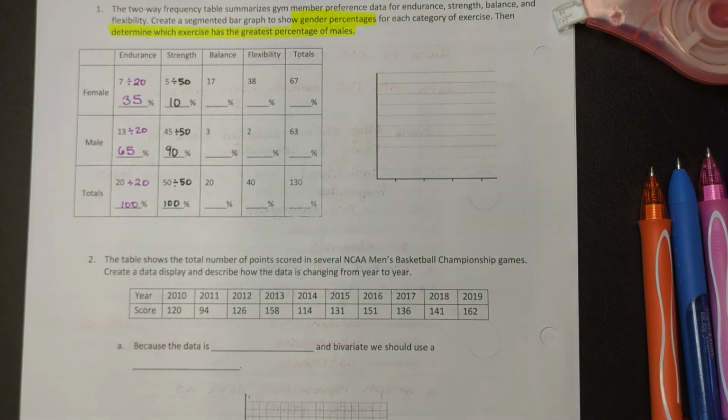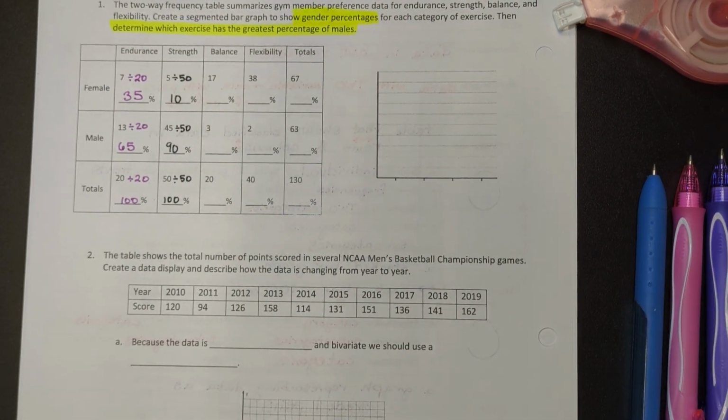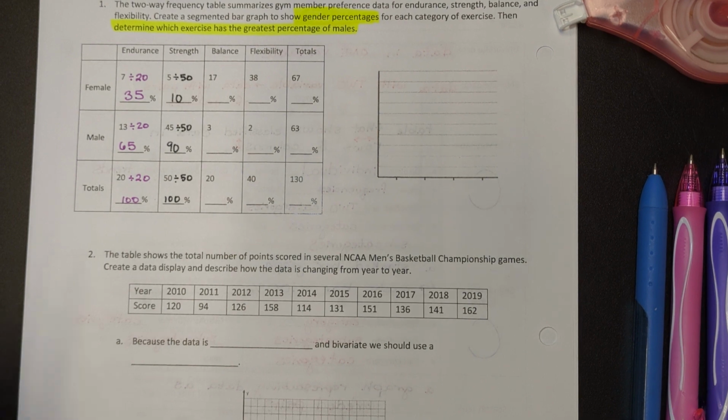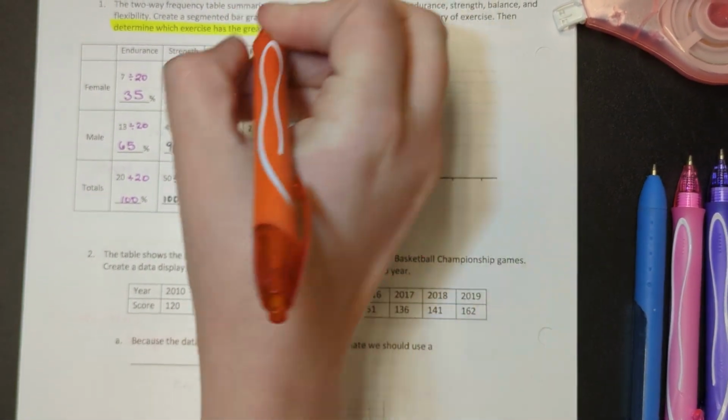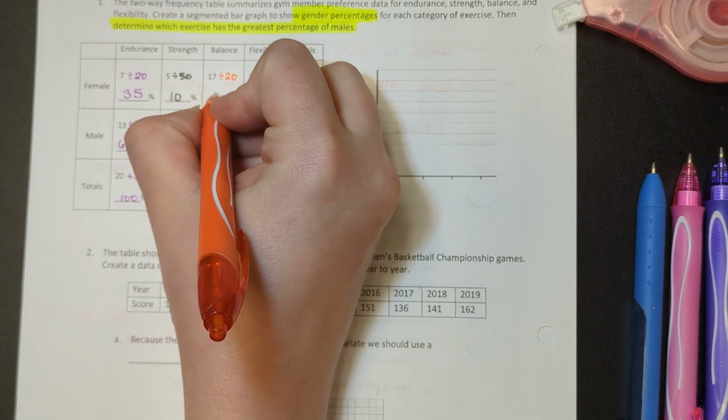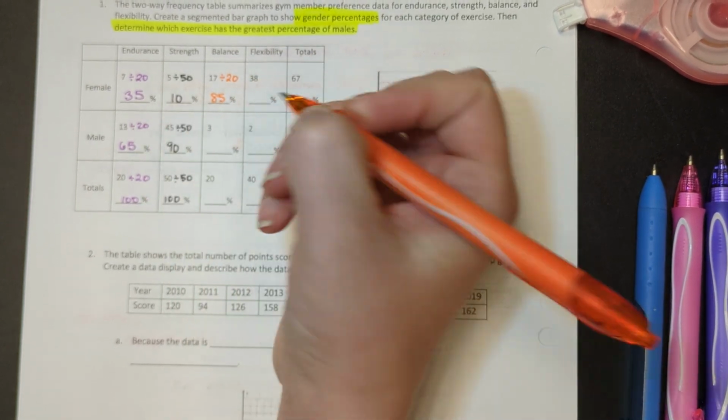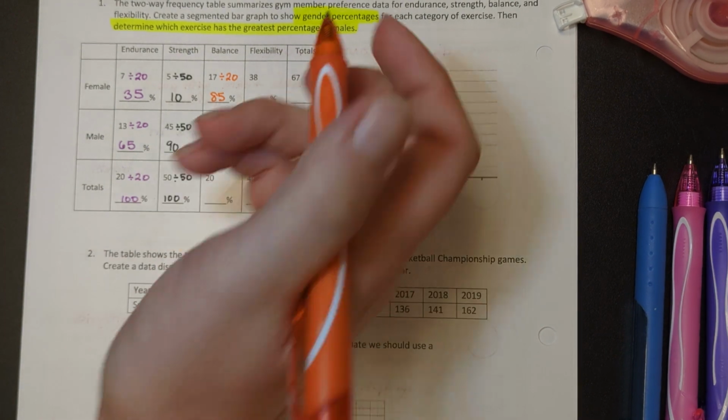All right, what are we dividing balance by? 20. So 17 divided by 20, we get 85. 3 divided by 20, 15.